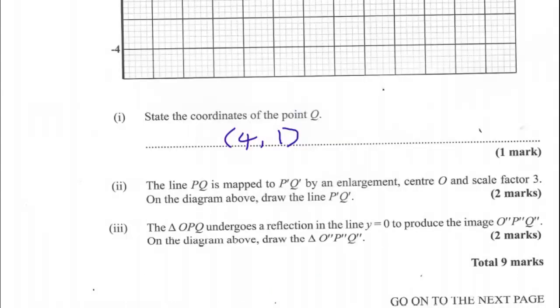Next, we are told that the line PQ is mapped onto an image line, P'Q', by an enlargement with center the origin, that's O, and a scale factor of 3. On the diagram above, draw the line P'Q', the image of PQ.